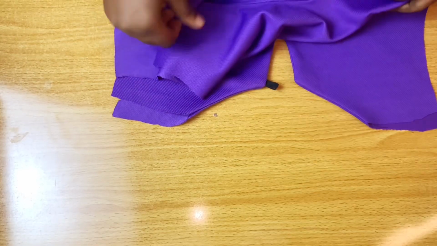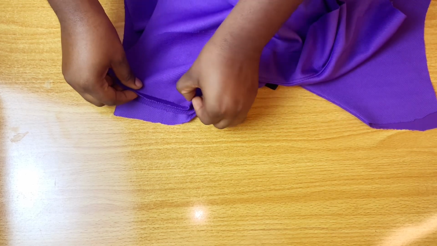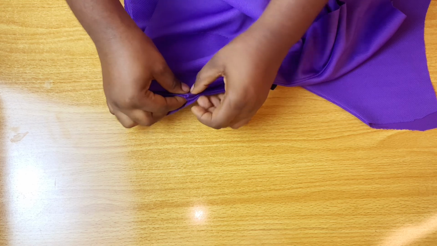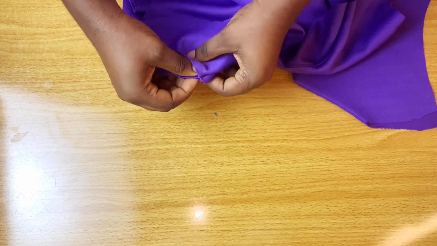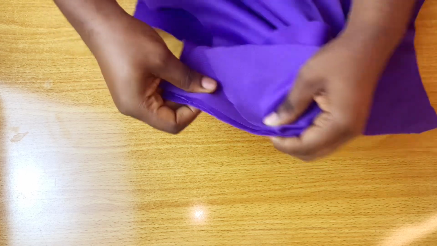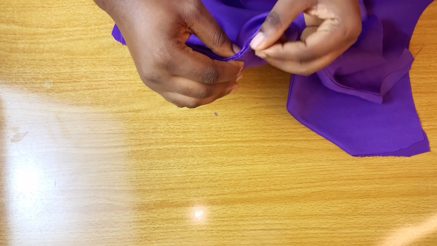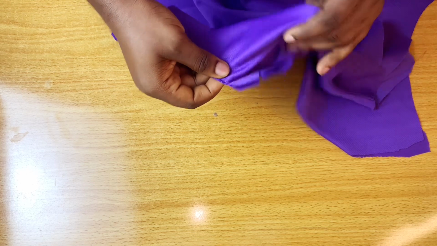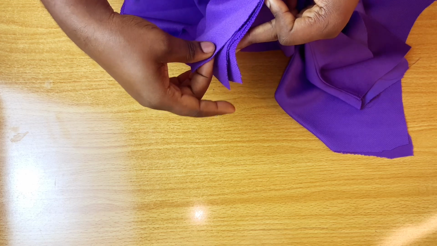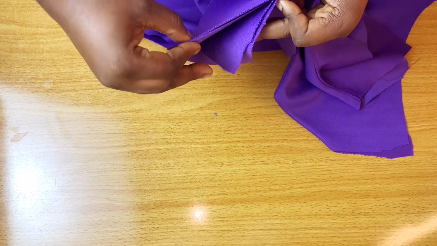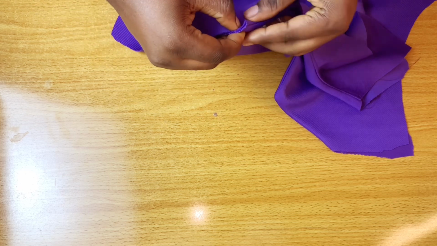Now this is the back. Can you see how neat it was after stitching? Now it's time to close the shoulder. I love this method of closing the shoulder for all my dresses. It makes the dress look so neat and very beautiful. Okay, so you place the back and the front together and you flip the back interfacing. You flip it after you stitch the neckline and turn the interfacing with your main fabric.